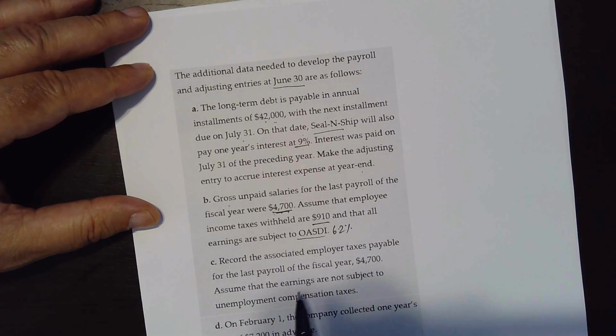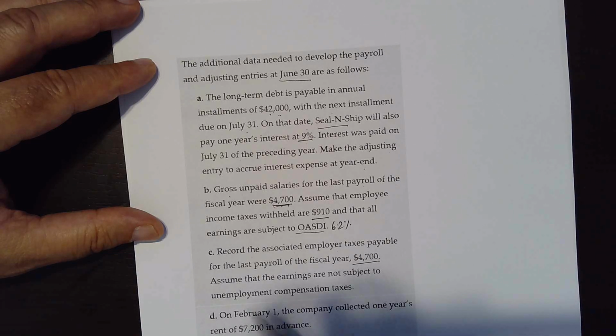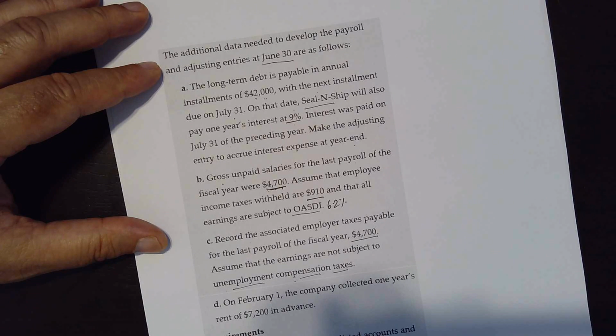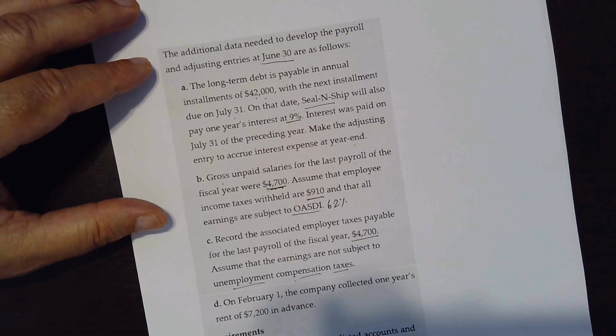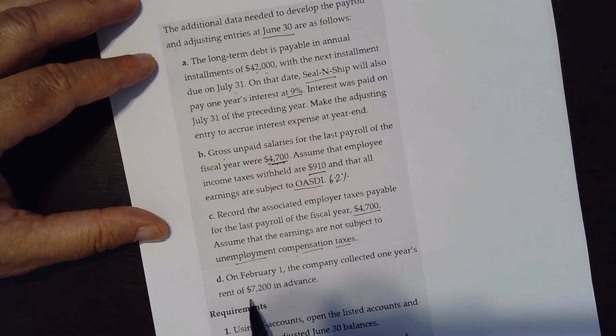So you will memorize after doing a couple of questions. Record the associated employer taxes payable for the last payroll of 4,700. We have to do that again. And unemployment compensation taxes, we have to calculate the FUTA and SUTA, which is 0.6% and 5.4%. On February 1, the company collected 1 year's rent of $7,200 in advance.